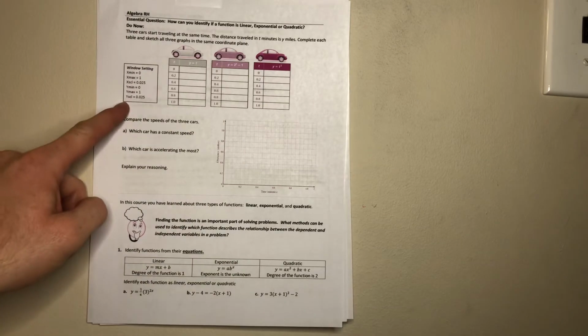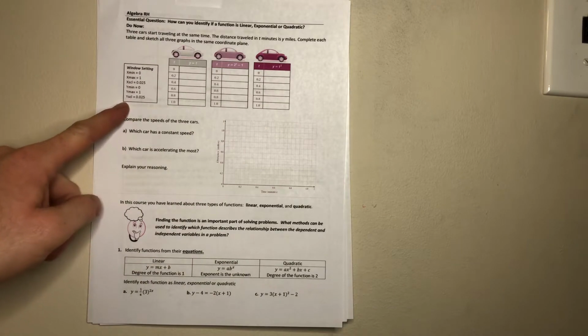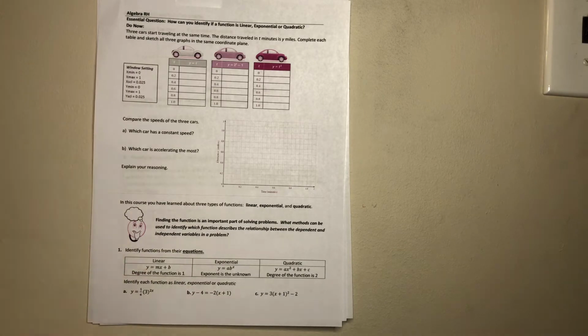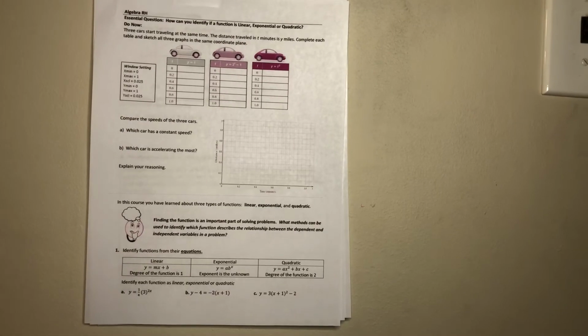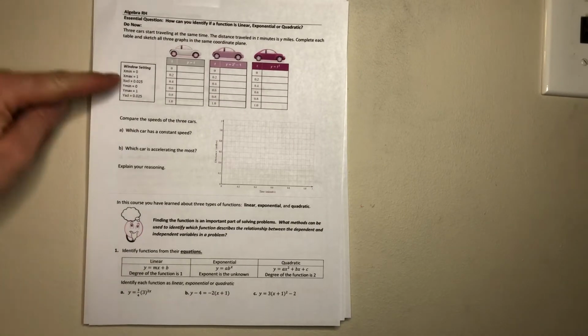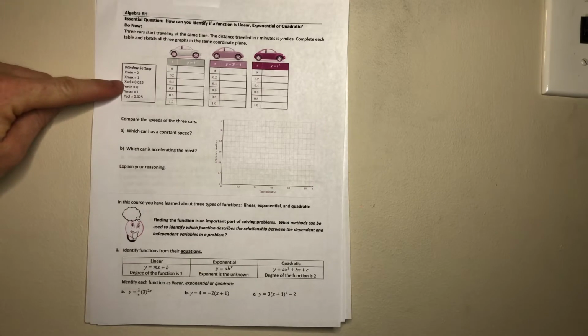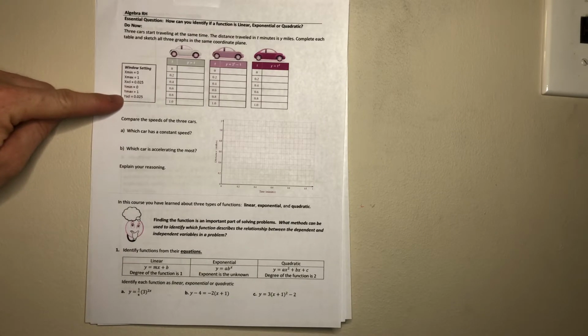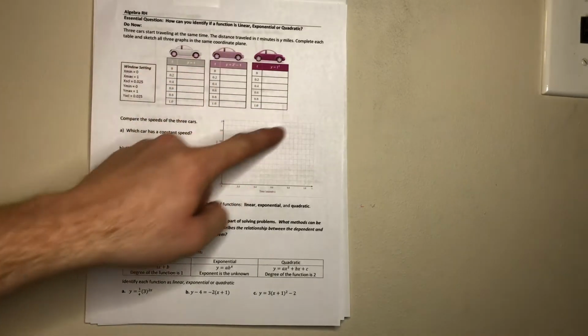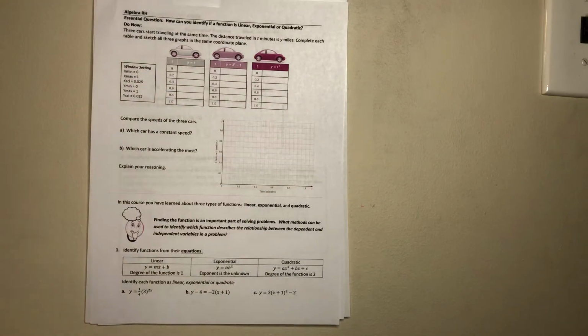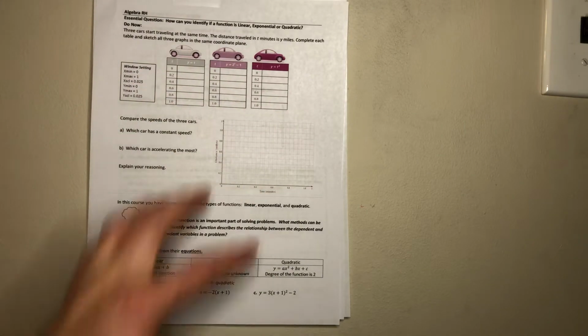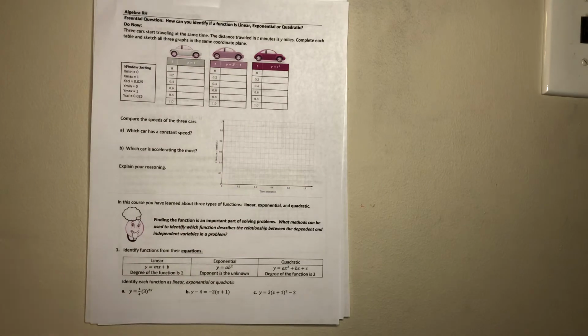And I want you to change your window setting. So go into your window setting, which again is at the top of your calculator, and adjust your x min, x max, x scale, y min, y max, y scale. Then fill in all of these numbers. Take a few minutes to do that, and then we're going to go ahead and talk about those.